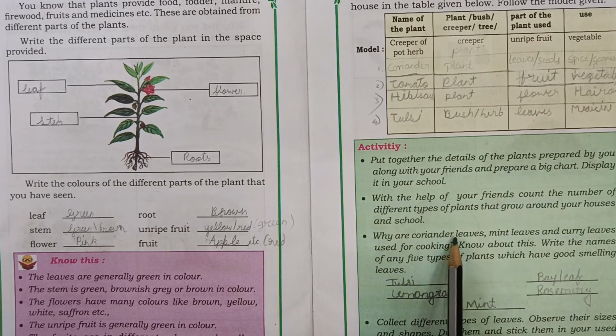Third one is, why are coriander leaves, mint leaves and curry leaves used for cooking? Know about this. Write the names of any 5 types of plants which have good smelling leaves. See, coriander leaves, mint leaves, curry leaves, why we use them in cooking means they give good fragrance and they have medicinal qualities. So we use them in cooking. So other 5 such plants we have to write that give good smell. First one is tulsi, bay leaf, lemongrass, rosemary, mint. These plants give good smell.